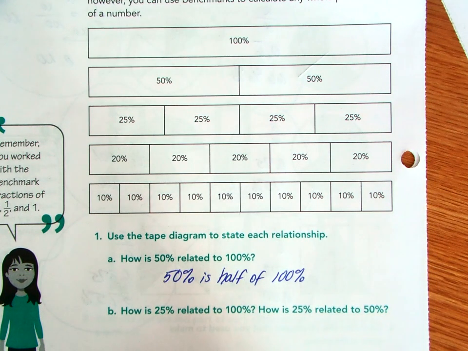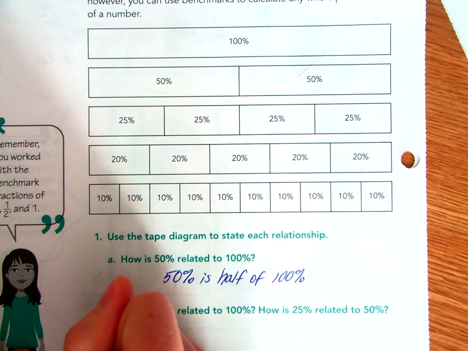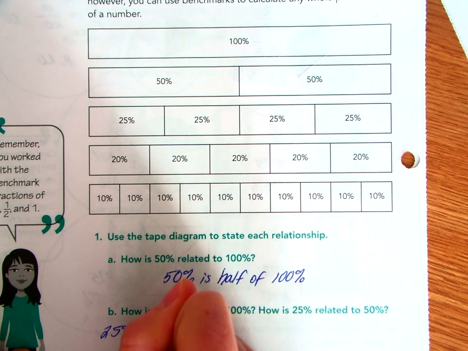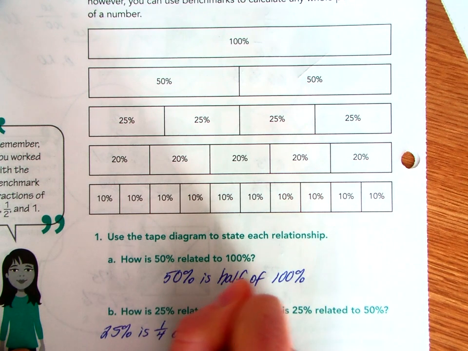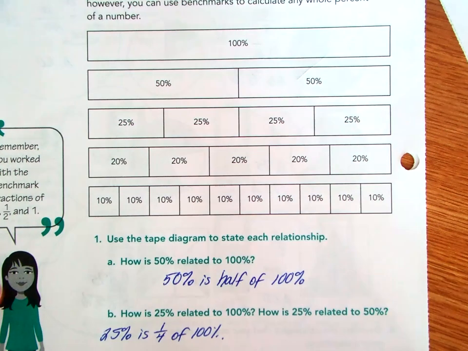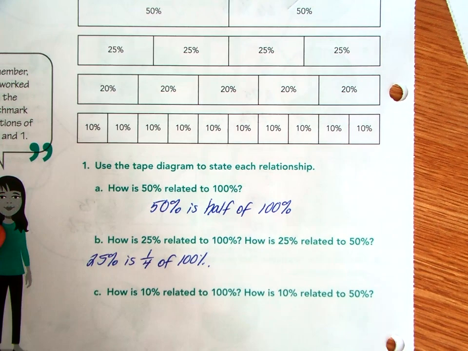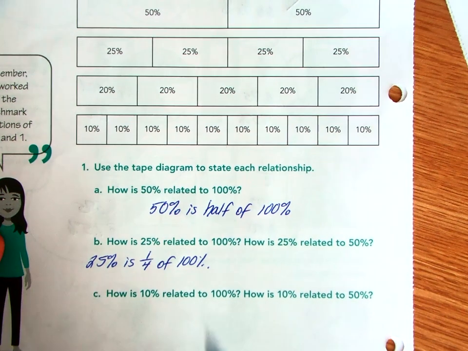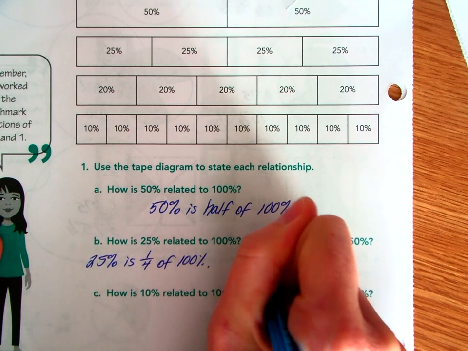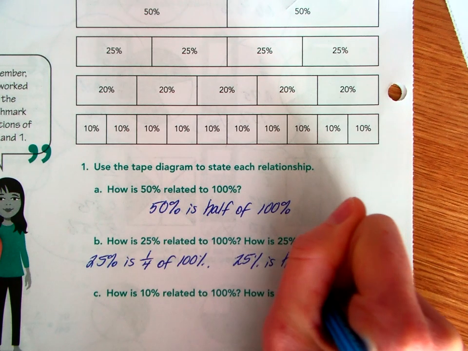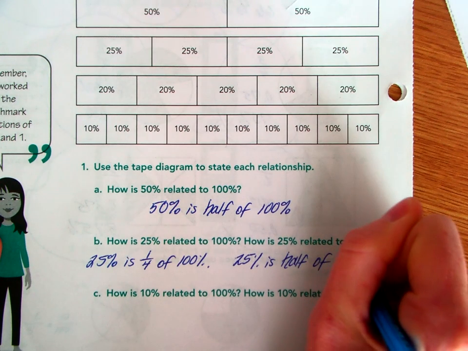How is 25% related to 100%? 25% is 1/4 of 100%. How is 25% related to 50%? 25% is half of 50%.